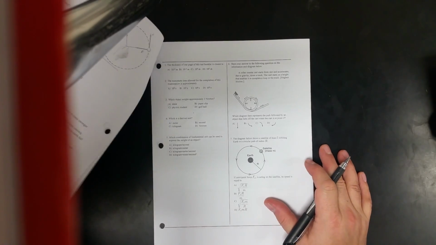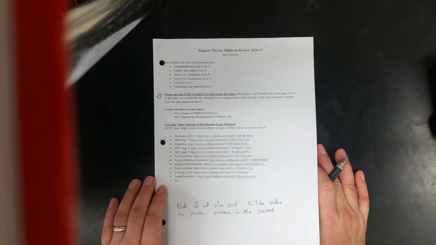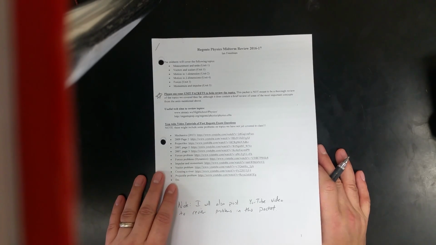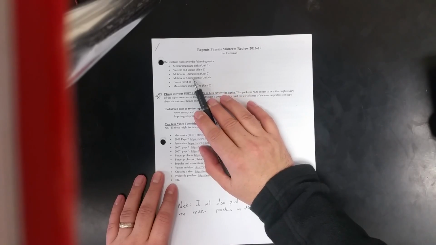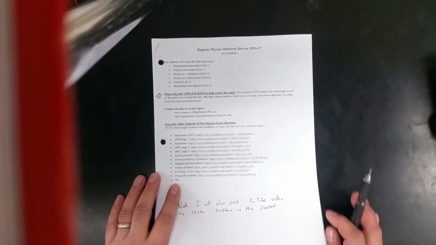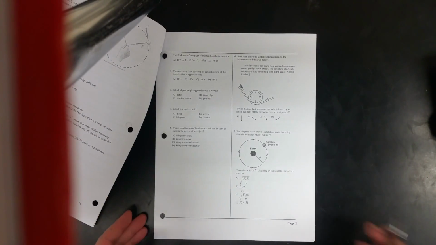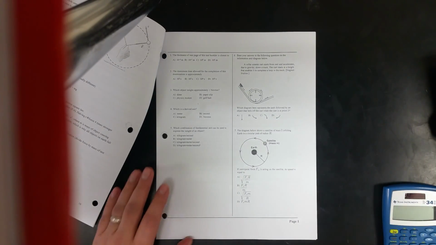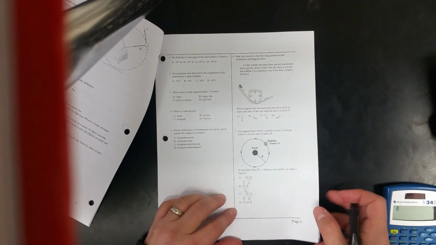Okay, this is the midterm review packet. So we're going to cover topics in the first 5 units, which includes measurement, vectors and scalars, motion in one dimension, motion in 2 dimensions, forces, momentum, and impulse. This covers about 40% of the physics curriculum for the year, even though we are at the halfway point. So let's go through one by one. I'm going to try to move quickly.